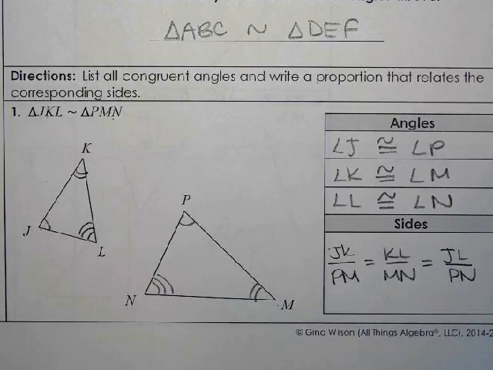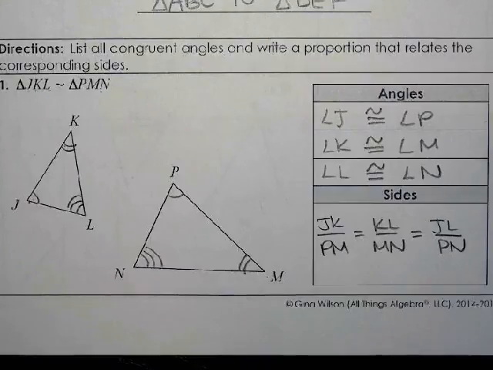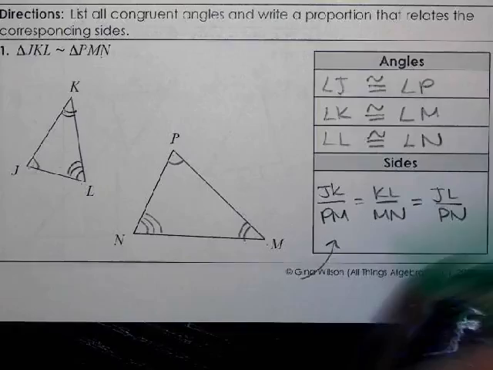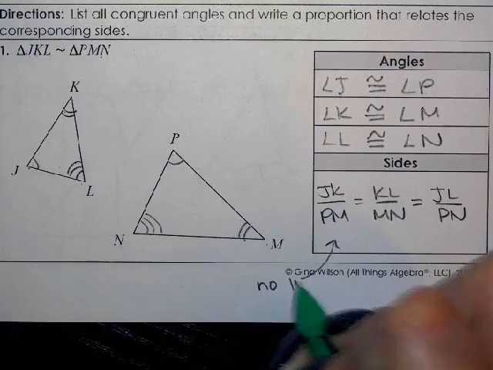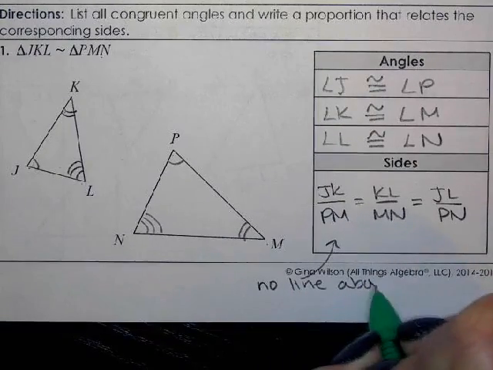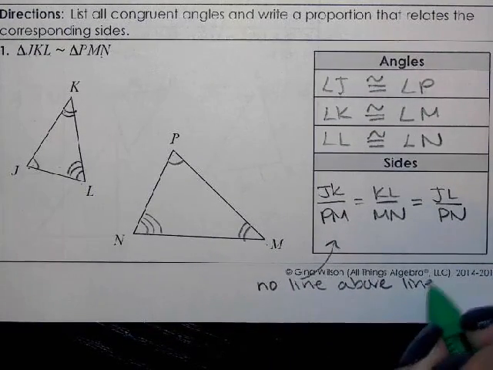So I'm going to write that in my notes. No line above line segments because I'm referring to their lengths.